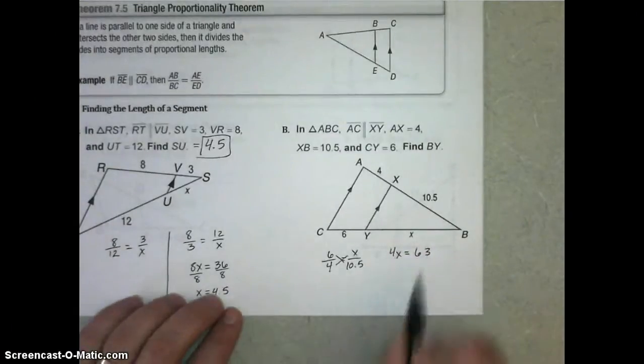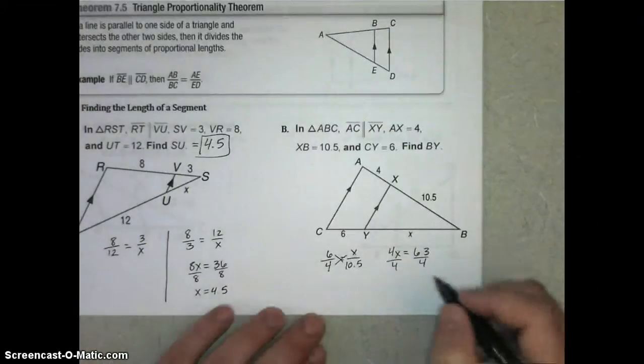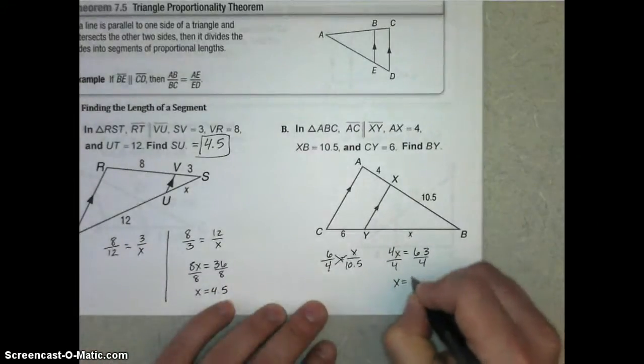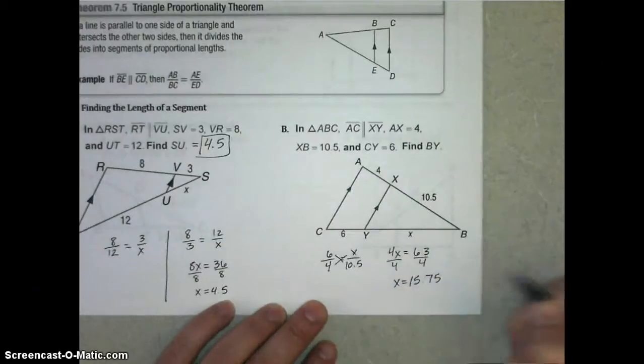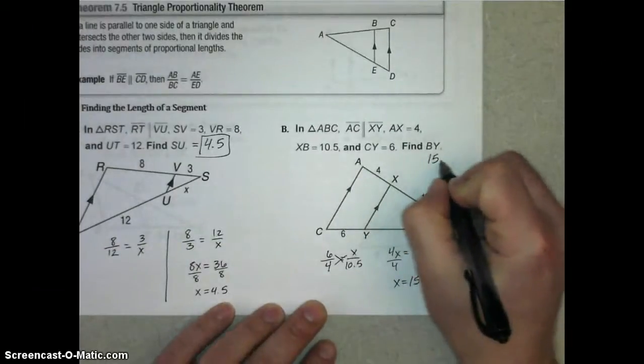So we get 4x equals 63, and we divide both sides by 4, and we get that x is 15.75. And x is the length of BY, so that's our answer.